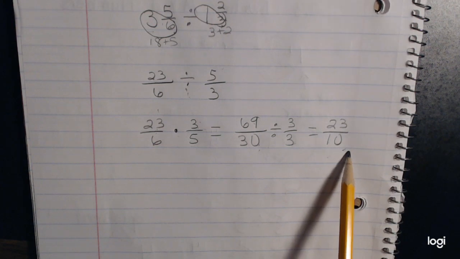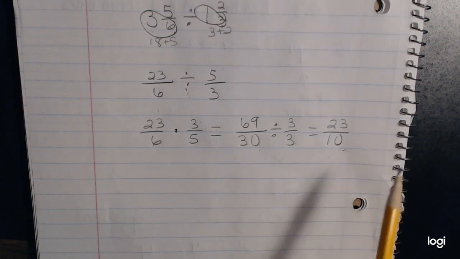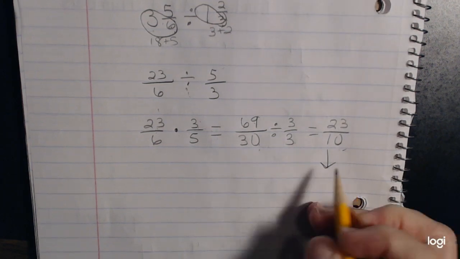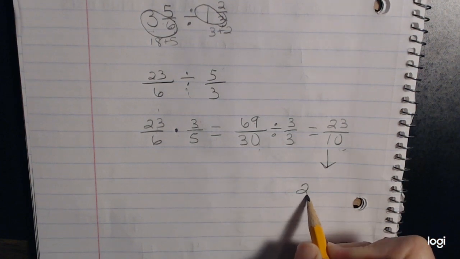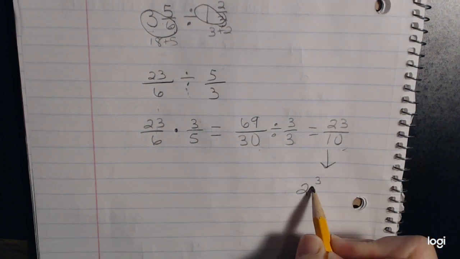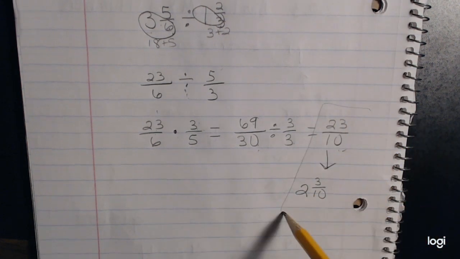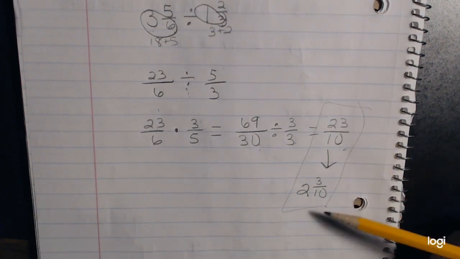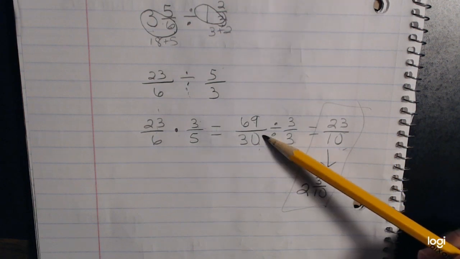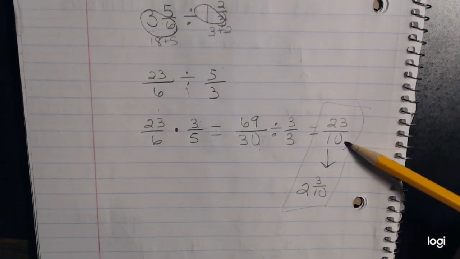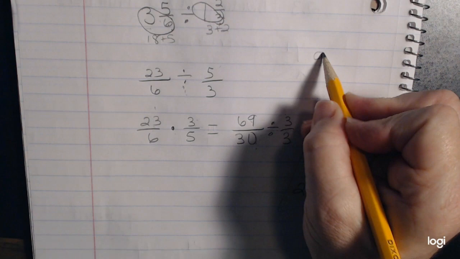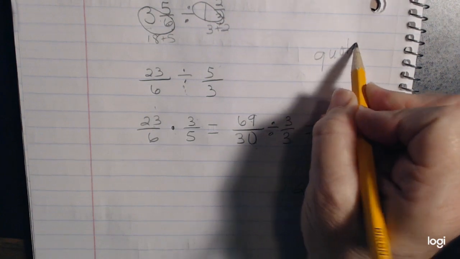That is improper. So I could actually change it to 2 and 3 tenths. Okay, these are my 2 answers. This is not simplified. This is. Remember, my answer to the division problem is called quotient.